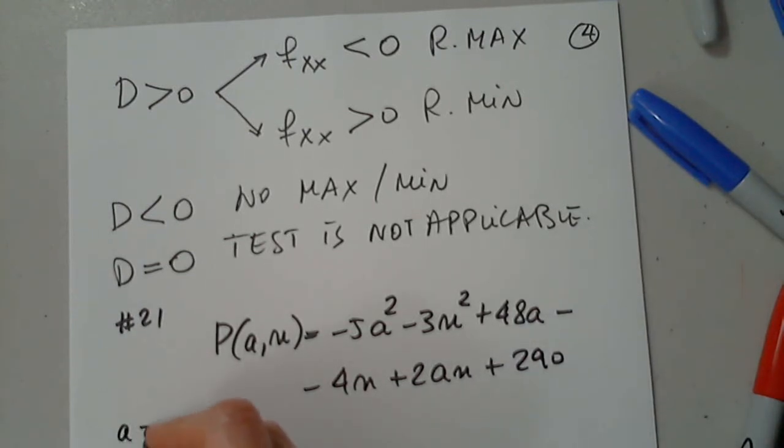So A, millions. Fine. N is the number of items sold. Items. Okay. In thousands. Good. I have that. Find the max value of P and the values of A and N at which it occurs. So this is very clear.